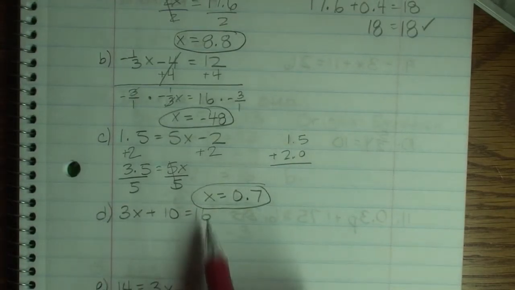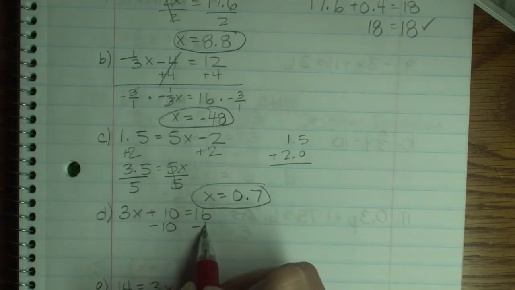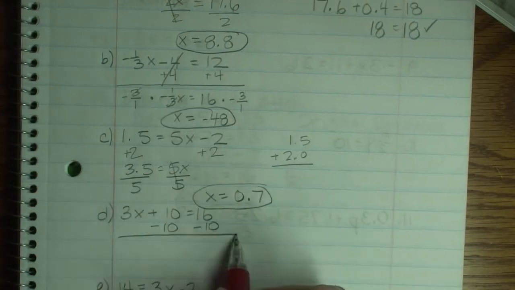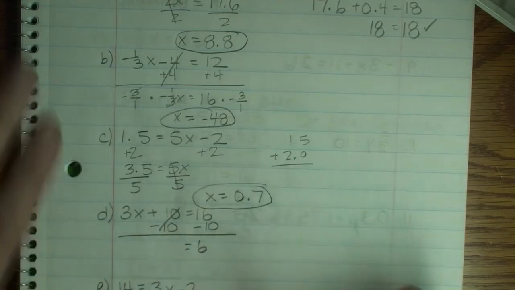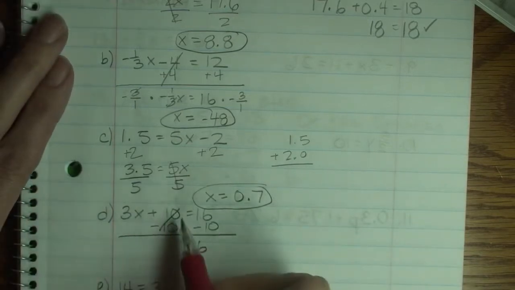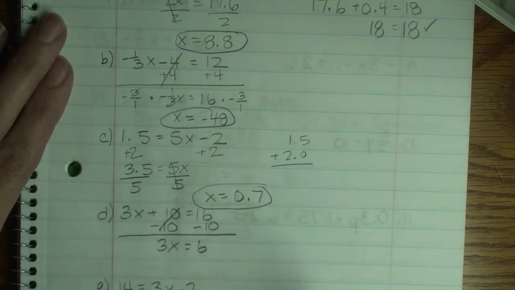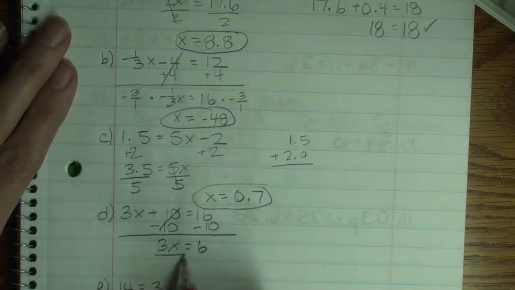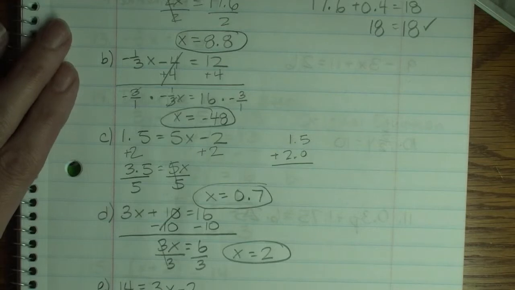All of these are similar, right? I can skip steps 1, 2, and 3 because they're already done for me. So step 4, get my numbers on the same side by doing the opposite operation or the inverse operation. 16 minus 10 is 6. 10 minus 10 is 0, so that gives me my 3x. 3 is being multiplied, so I need to divide. And that gives me x equals 2.